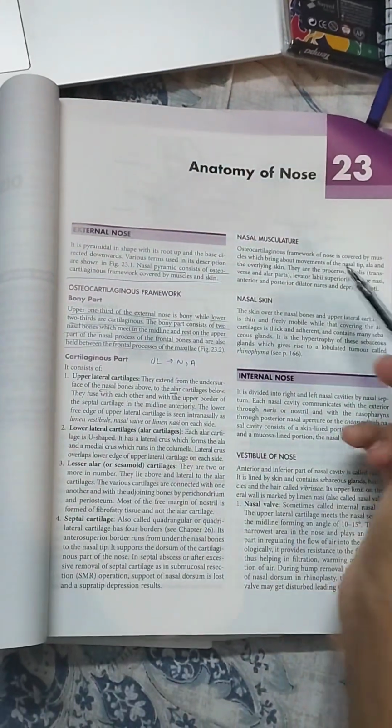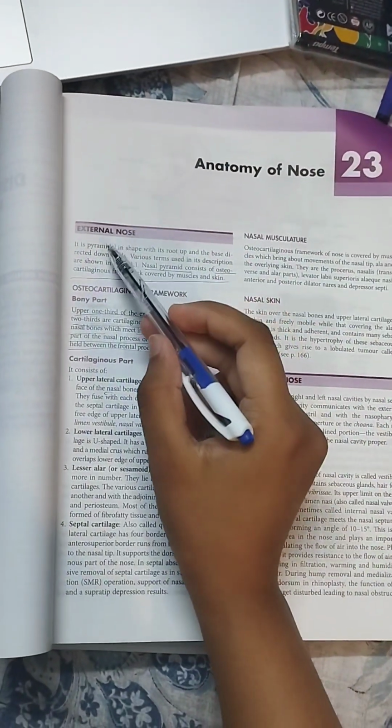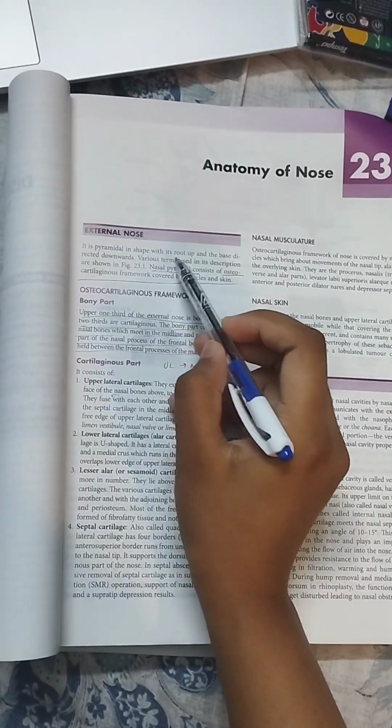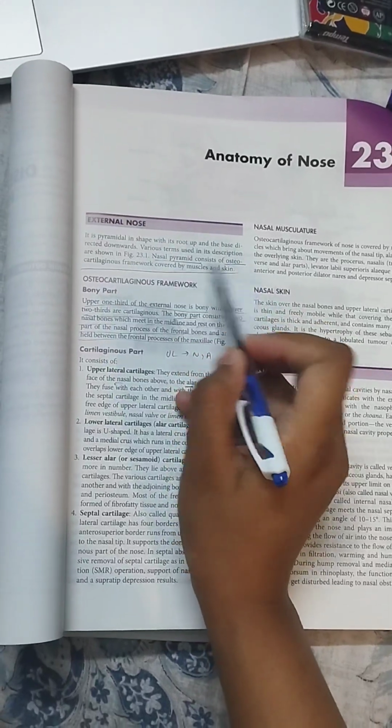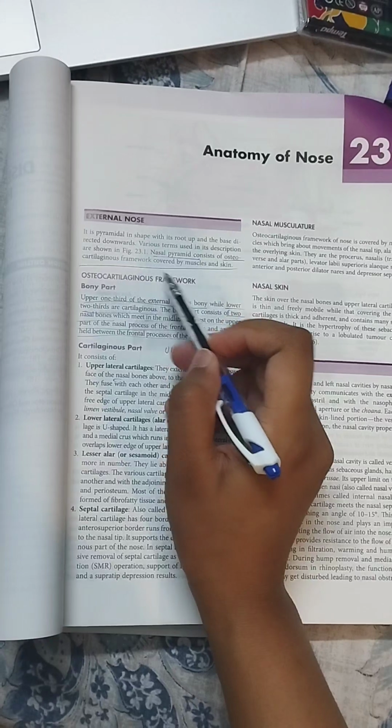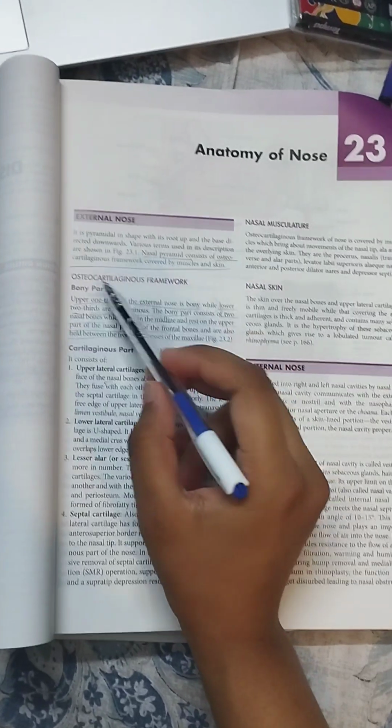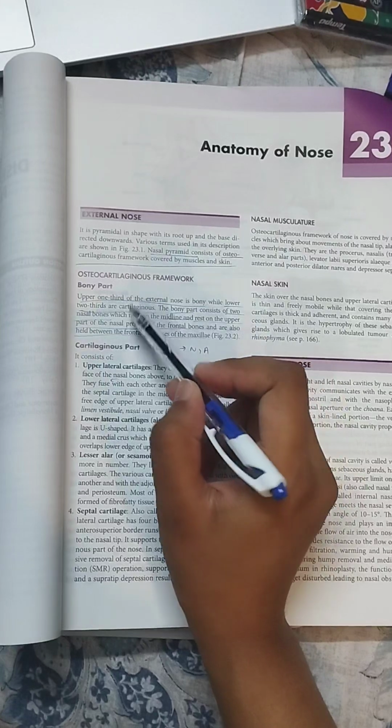Now let's talk about the anatomy of the nose. First of all, it is pyramidal in shape with its root up and the base directed downwards. The nasal pyramid consists of an osteocartilaginous framework which is covered by muscles and skin. Now let's talk about the osteocartilaginous framework.